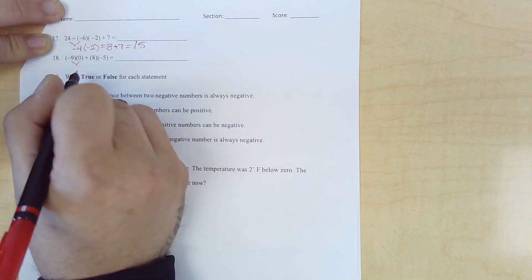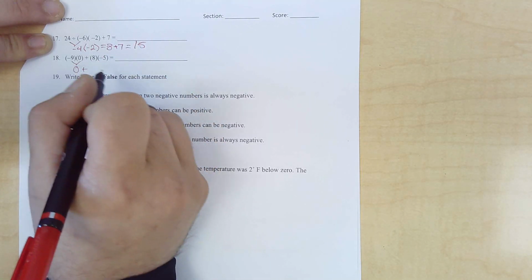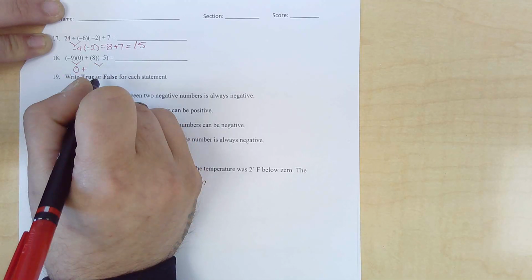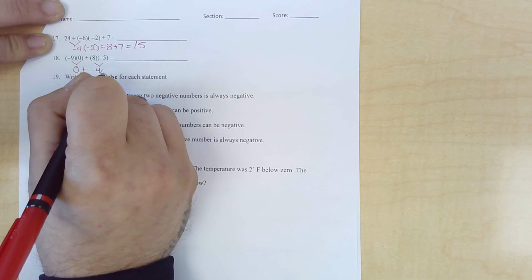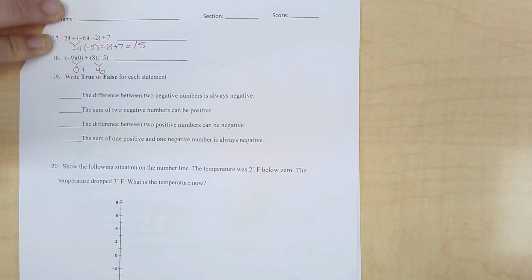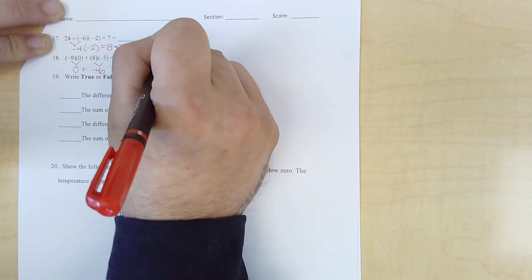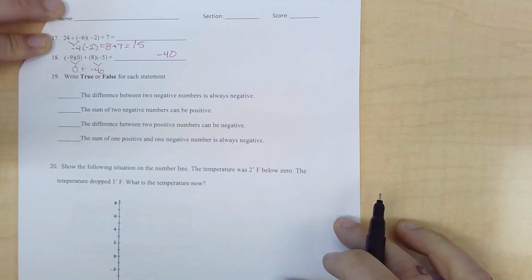Negative 9 times 0 is 0, plus 8 times negative 5 is negative 40. Negative 40 plus nothing will remain as negative 40.